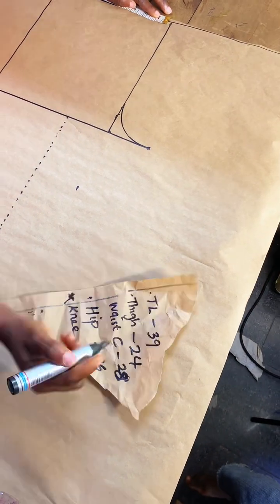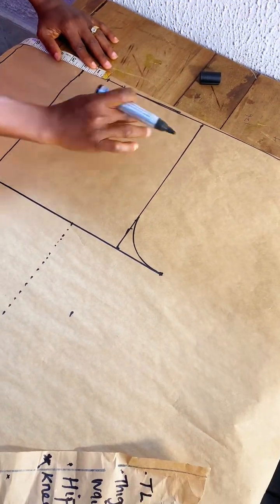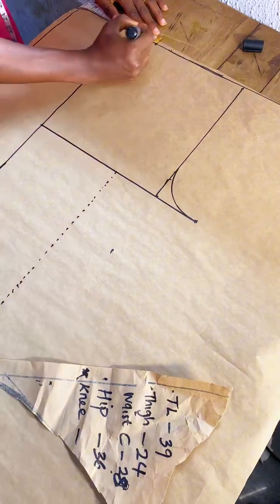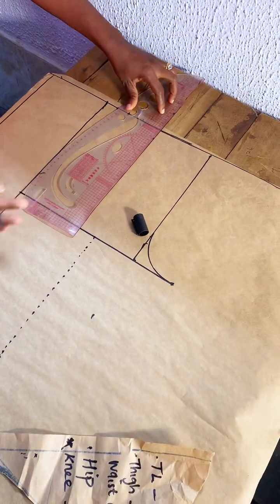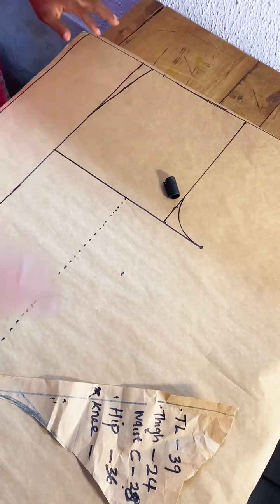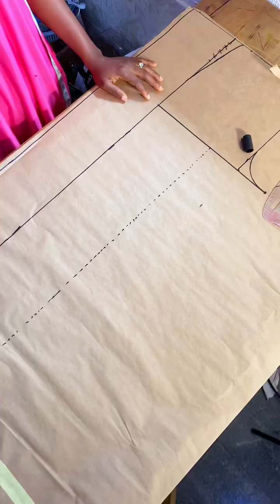So now I'm going to take the waist circumference, which is 28 inches divided by 4. That gives me 7. I'm adding 1 inch allowance. That makes 8. Then I'm going to join it together to the hip, as you can see. So the first line is no longer needed.